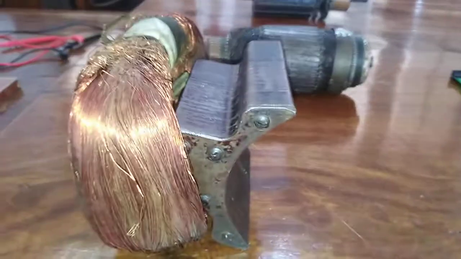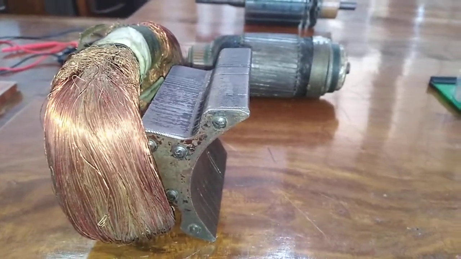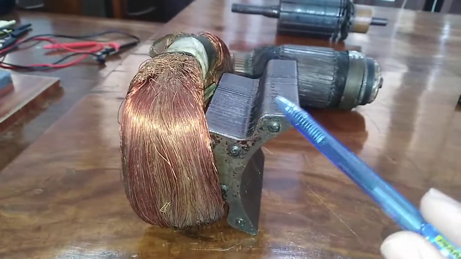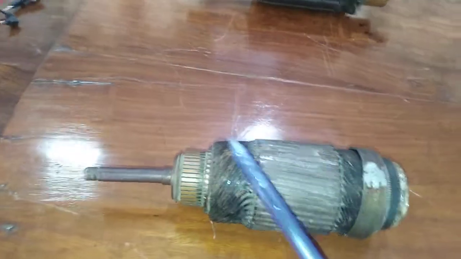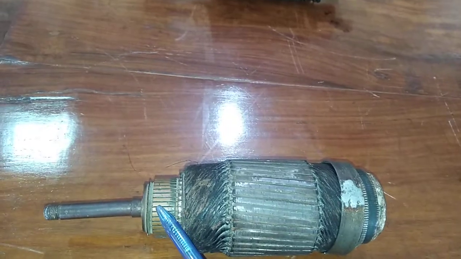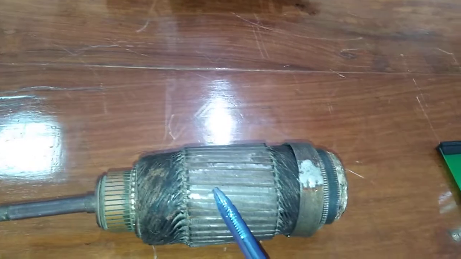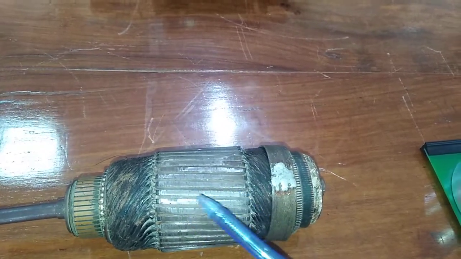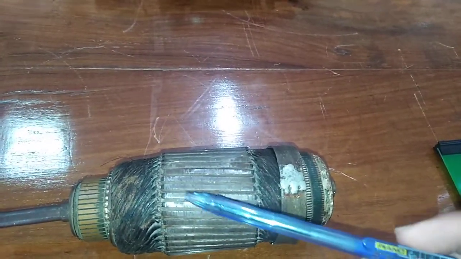So here, this is a relatively large horsepower machine. This is the field system, this is the field core, and these are the field windings. This is the armature of the big machine, where this is the commutator part, these are the commutator segments, these are the armature windings, and this is the armature core. And this armature core is a bit skewed to reduce the magnetic hum.